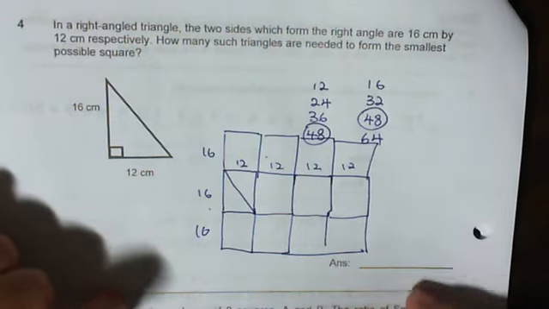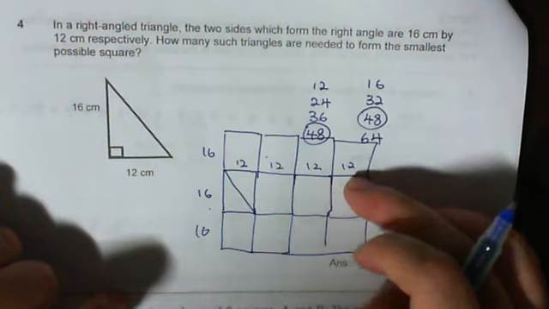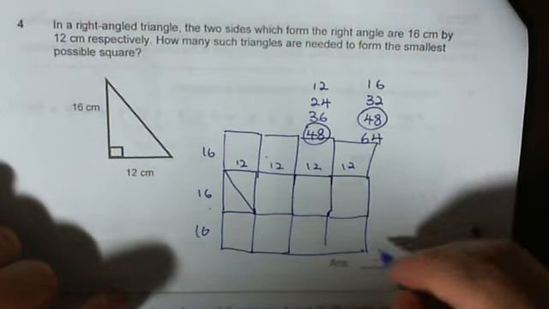So how many triangles do I need? 1, 2, 3, 4, 5, 6, 7, 8. 8 times 3 rows, 24.